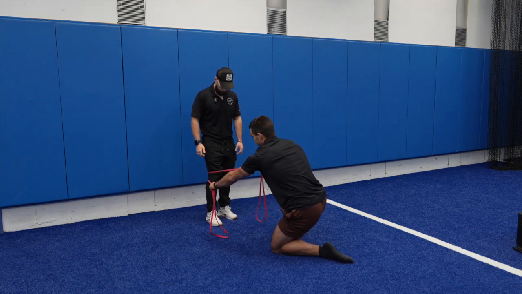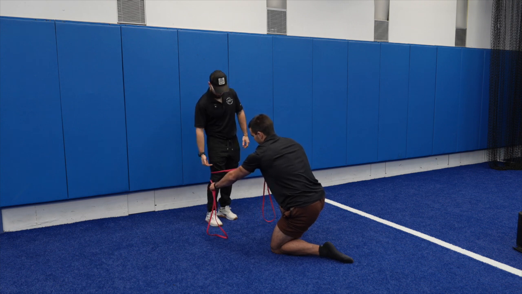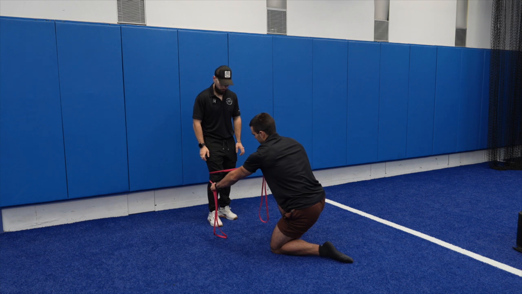And again, the bands are facilitating him getting into that position. I could feel the bands pulling my femur inward and my tibia outward. Good. Two more.